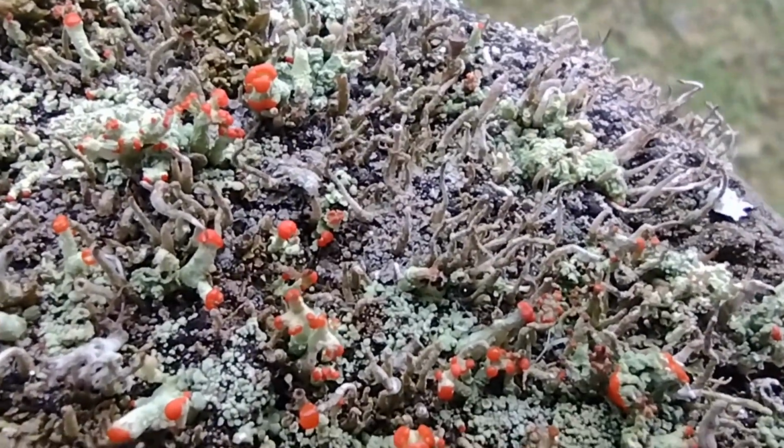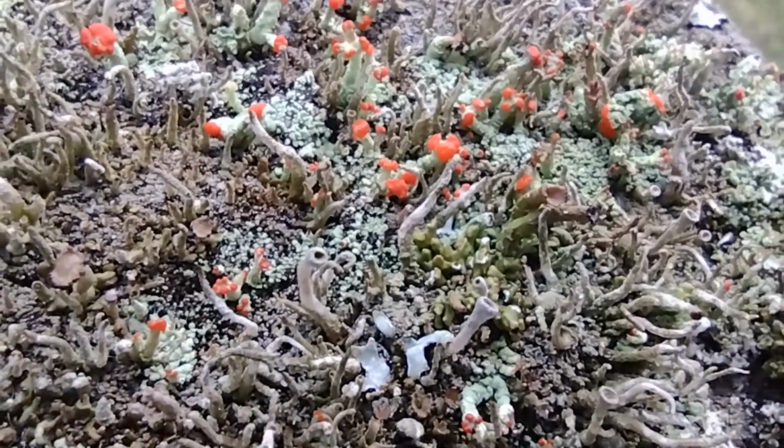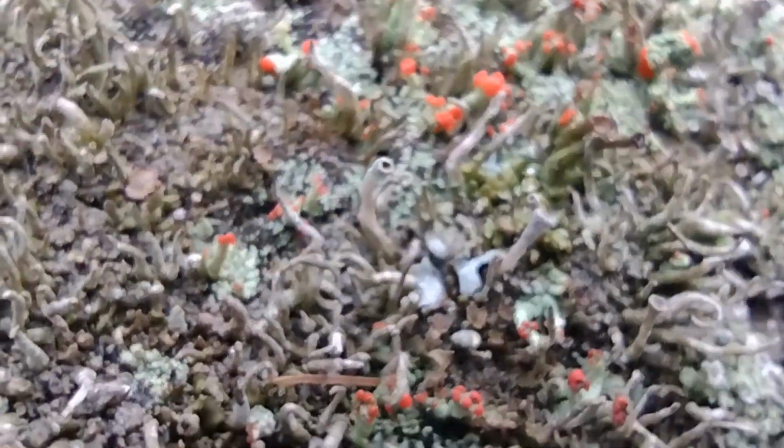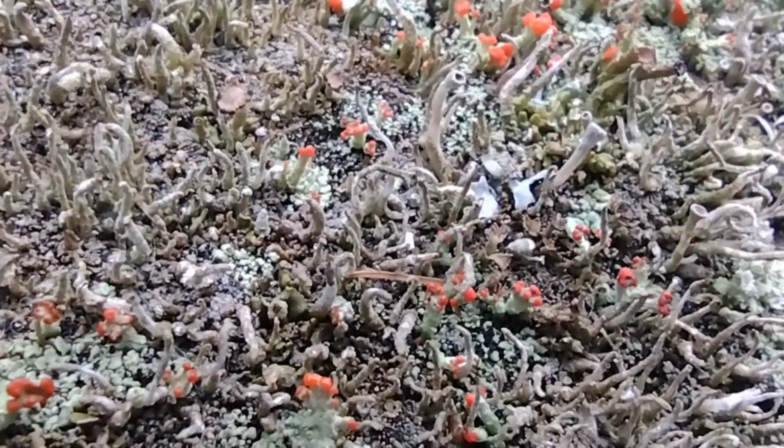And then amongst them are also some other Cladonia species that do not have the red cap on them, and they have kind of a brownish or pale green color. So there's a couple different types of Cladonia species over here on this fence post.